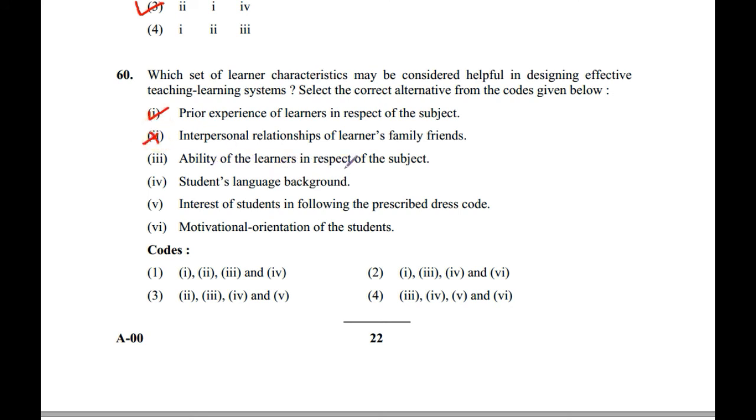Ability of the learners in respect of the subject, this is also correct. Students' language background, it will also be included. Interest of students in following the prescribed dress code, this is not correct. Motivational orientation of the students, this is also correct. So the correct option is 1 3 4 6. The second one is the correct option.